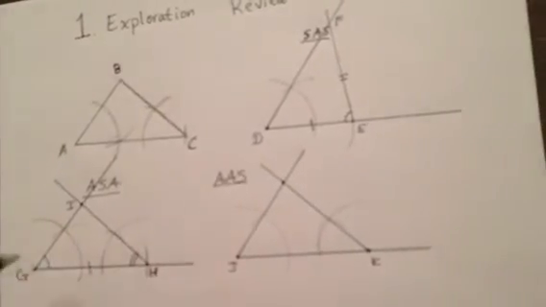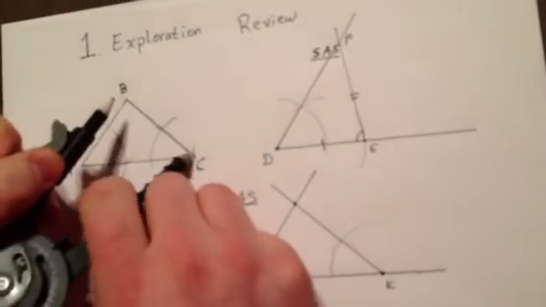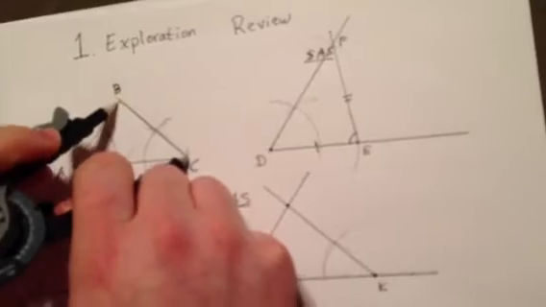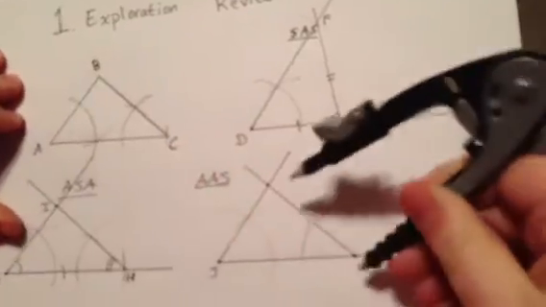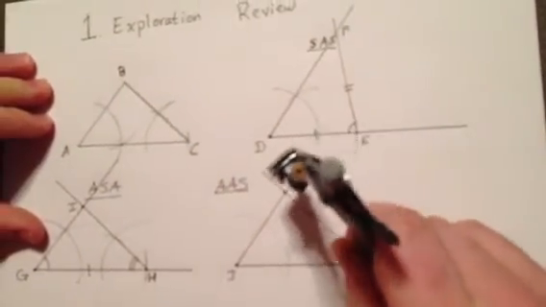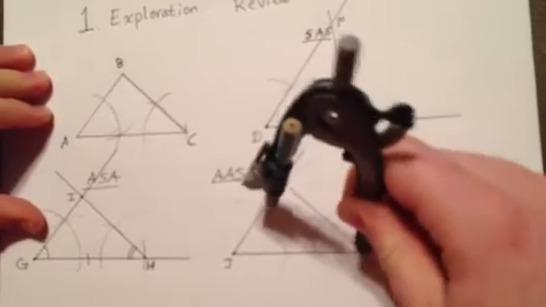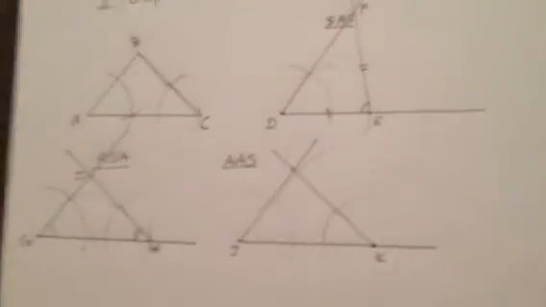So I open my compass to CB, put the point of my compass on C, open it to B. And when I move it to K, oh, I'm a little off. Why do you think that is?